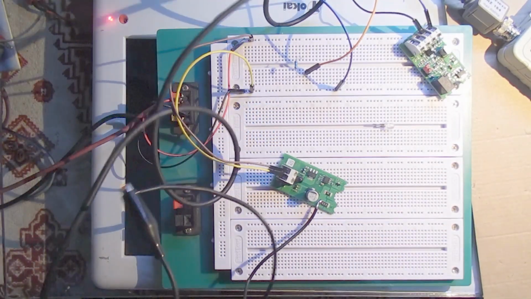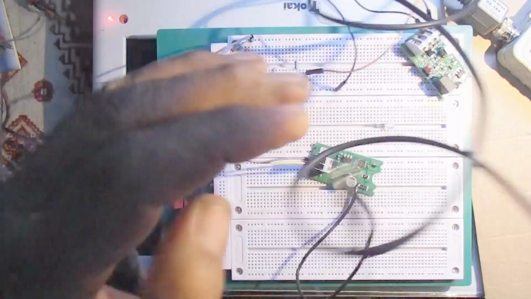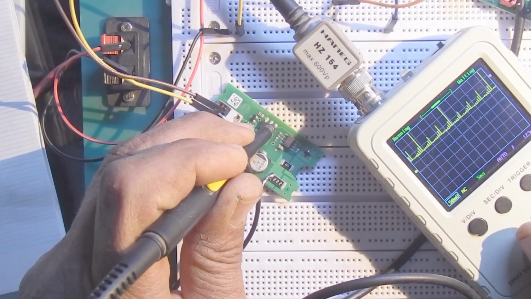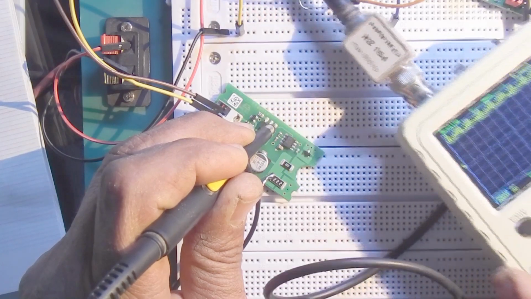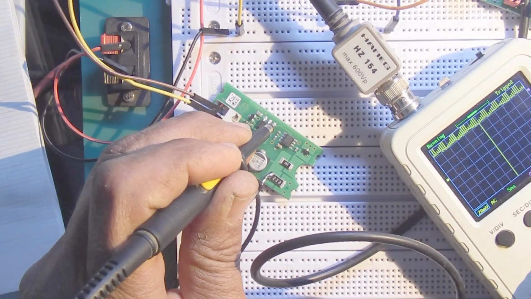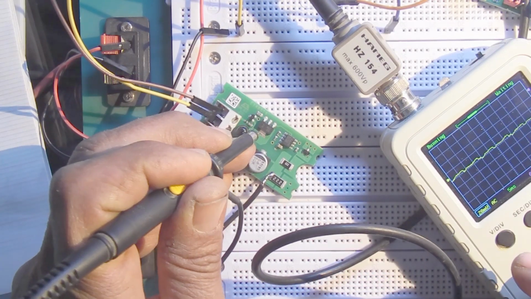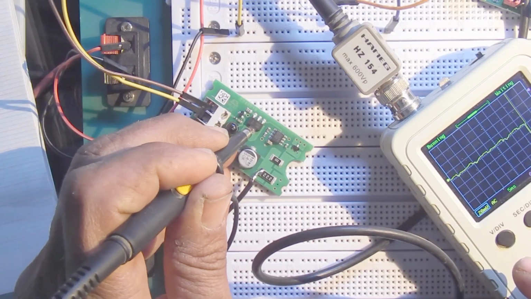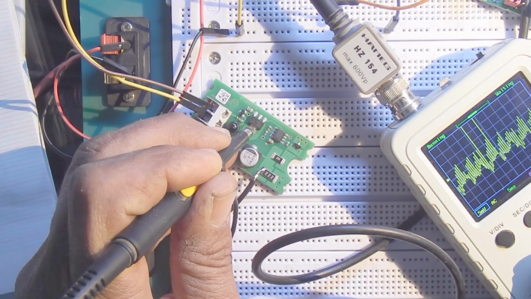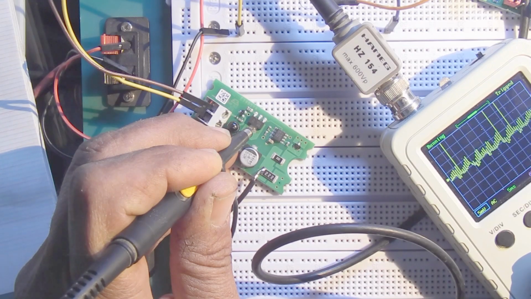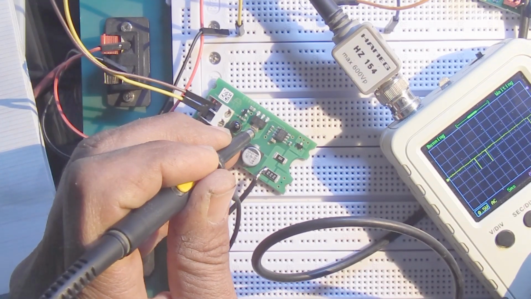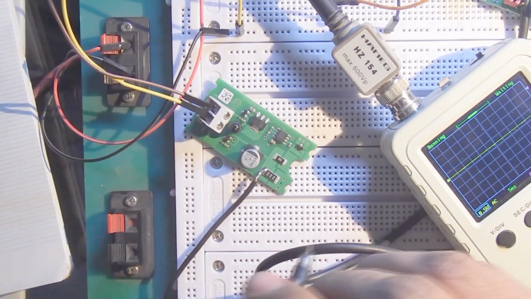Our ground is connected. Now we can test the circuit. And here we have some signal, but it's a tiny signal, in the millivolts.